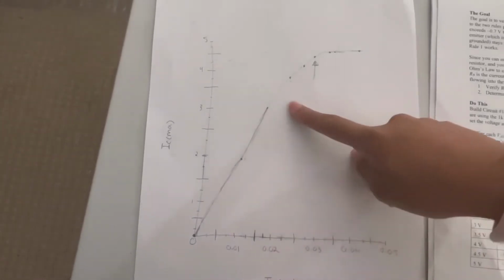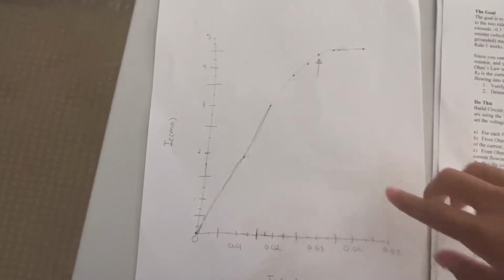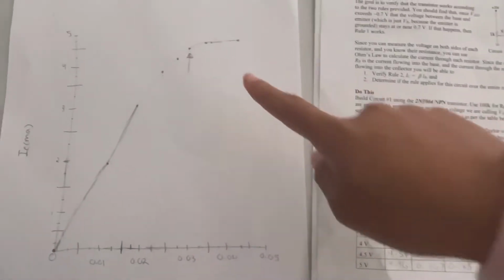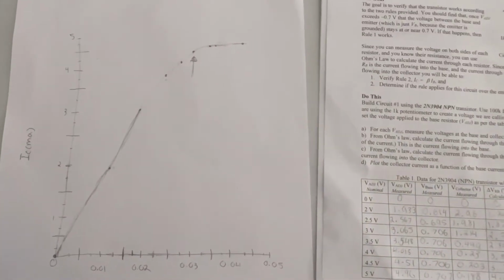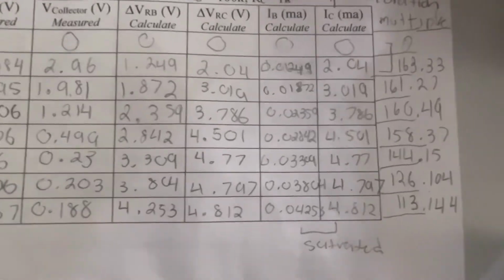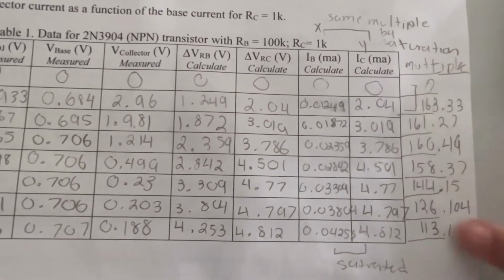So here we have a graph of the relationship between IB and IC. We see that from 0 to 3.7, the relationship is roughly linear, but as it reaches 5, which is the max voltage that the transistor can have between collector and emitter with no current IC, the graph starts to flatline and the slope becomes smaller, as seen by the multiples that we have calculated between IC and IB, which start to become smaller and smaller.